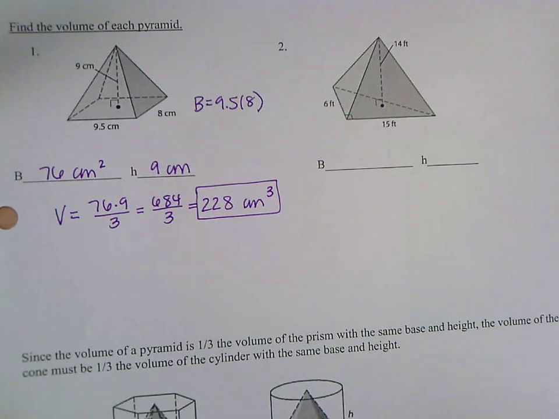Okay, I'd like you to go ahead and find the volume of the pyramid in number 2. Careful, the base is not a rectangle, so area of the base is not length times width.